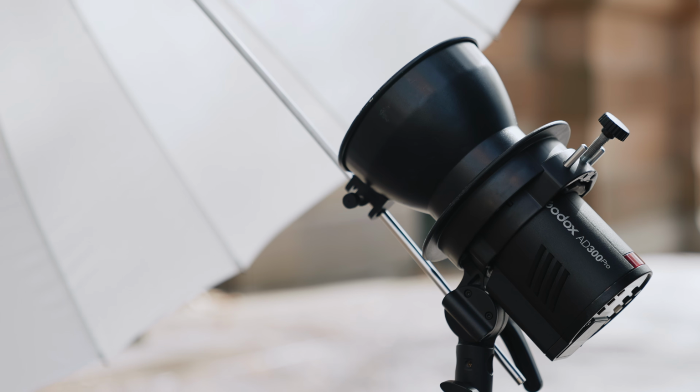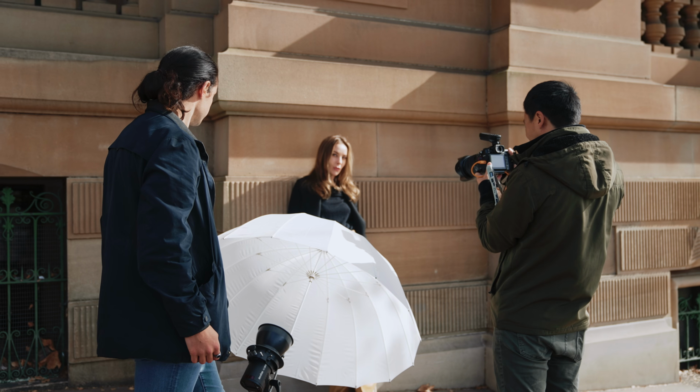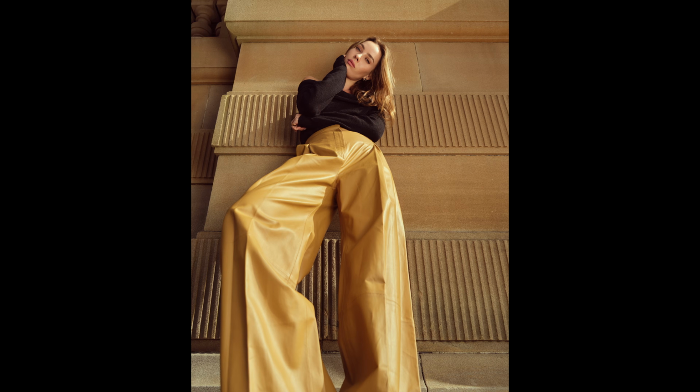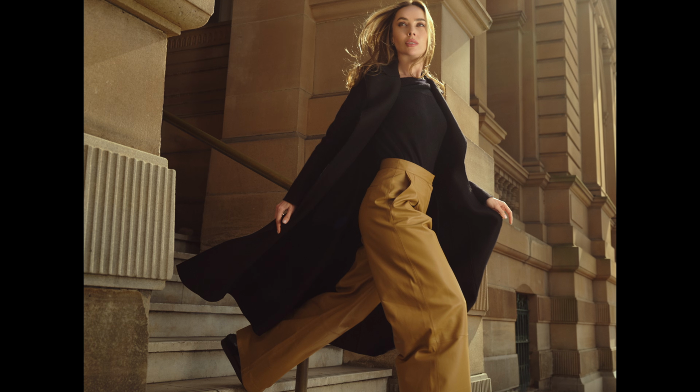The fourth way is to use it with a translucent umbrella to fill up the shadow, to control how light the shadow would be. So here are the four tips from me to use the AD300 as a single light source.